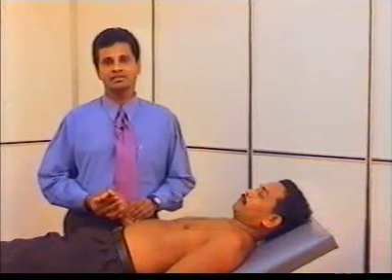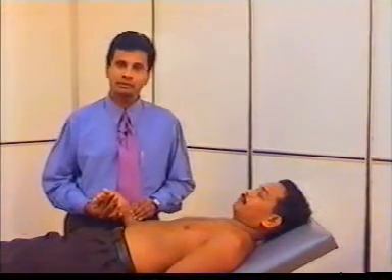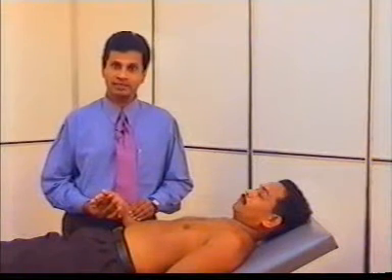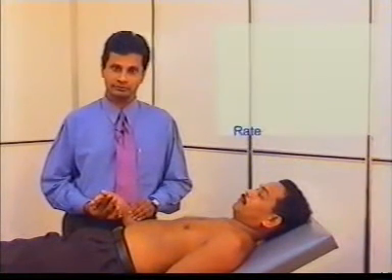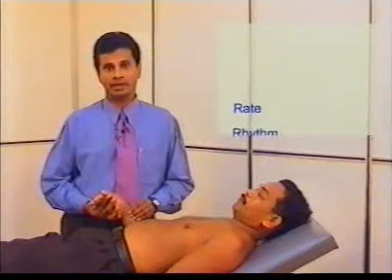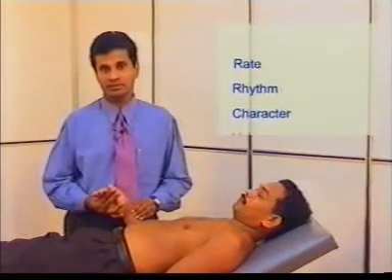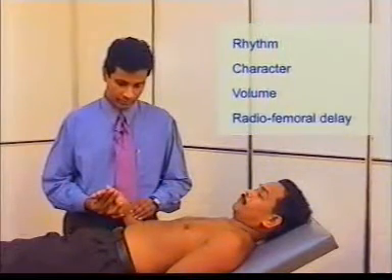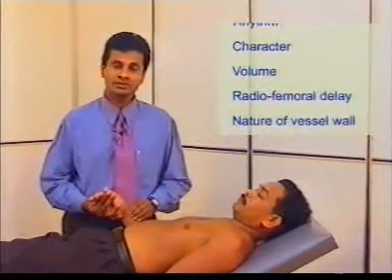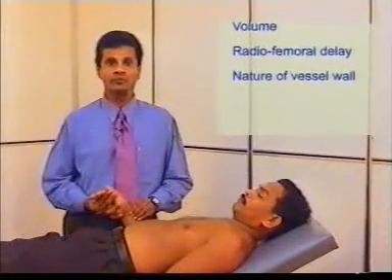You start examination of the pulse by first palpating the radial artery. First you count the pulse and then check whether the pulse is regular or not. Then pay attention to the character. I would like to refer you to Hutchison's clinical methods to learn about different characters of the pulse. Also check whether the pulse volume is normal, low volume or high volume.